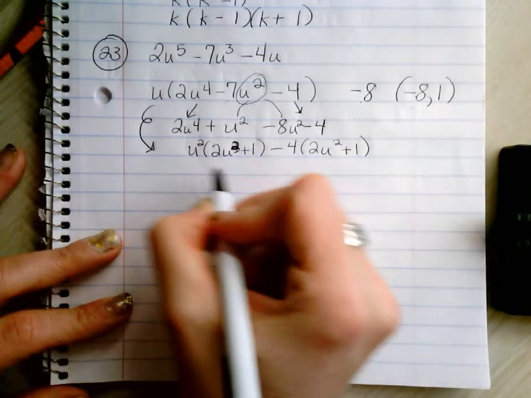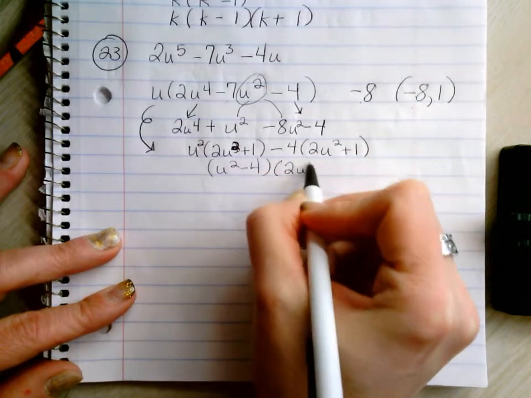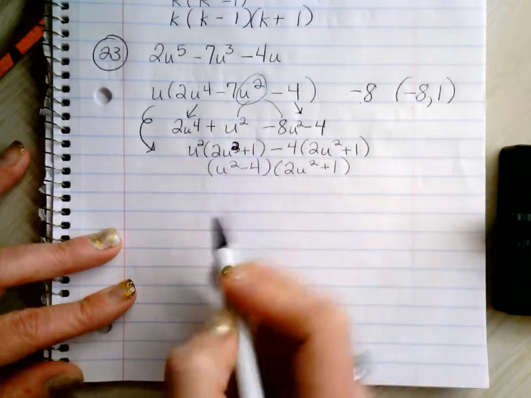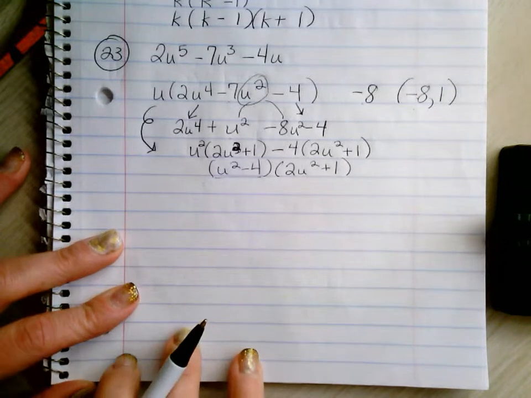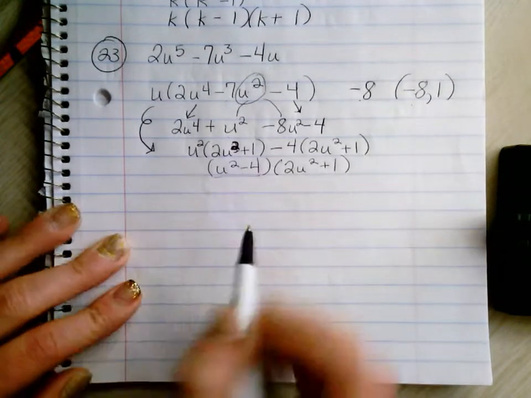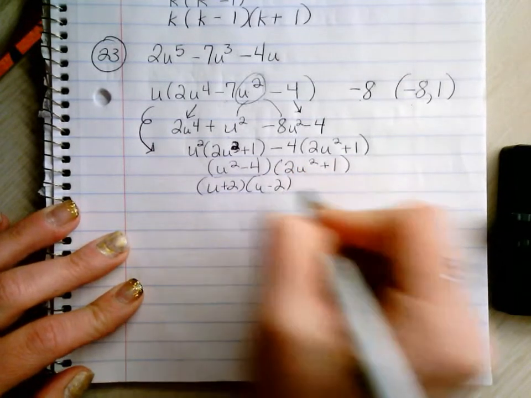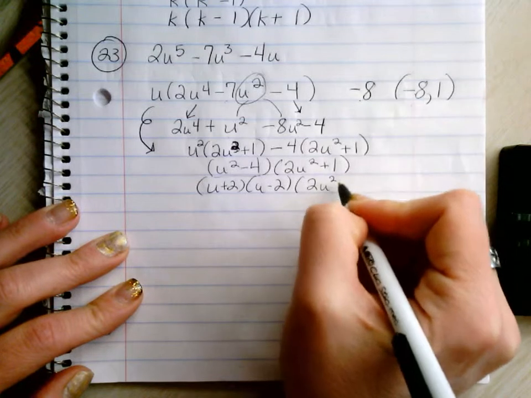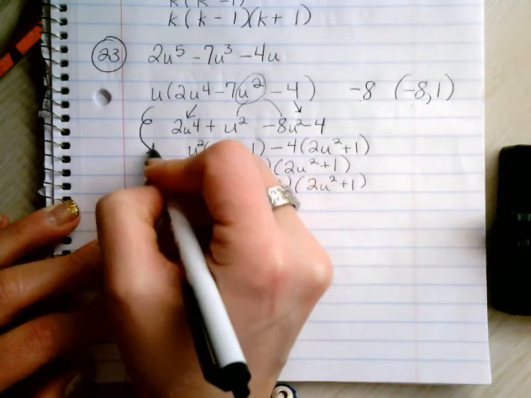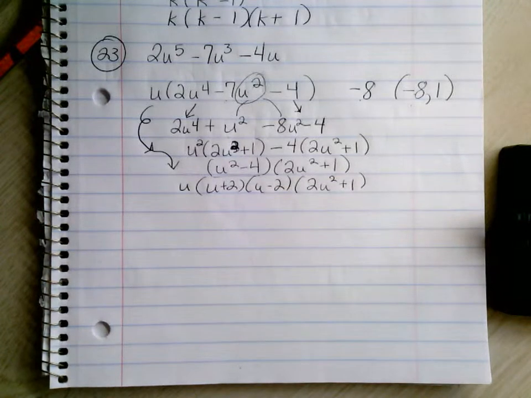So now I've got u squared minus 4, both of which being multiplied by 2u squared plus 1. What's that? Difference of squares. It's not a perfect square. Difference of two squares. u plus 2, u minus 2. Nothing you could do with this last piece but bring down my u that I ignored a while ago. All right?